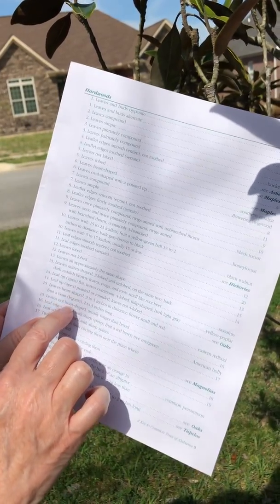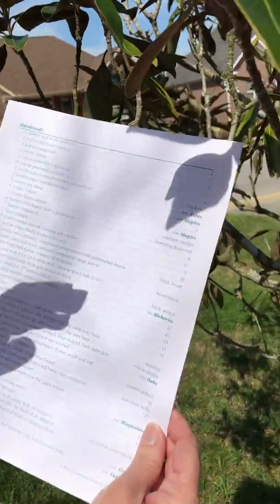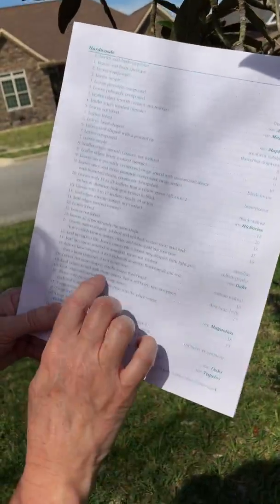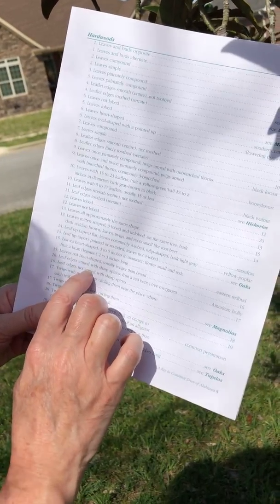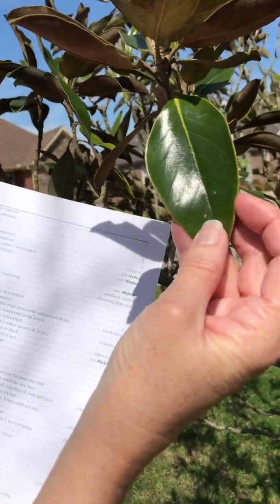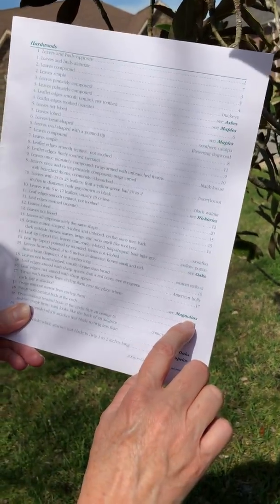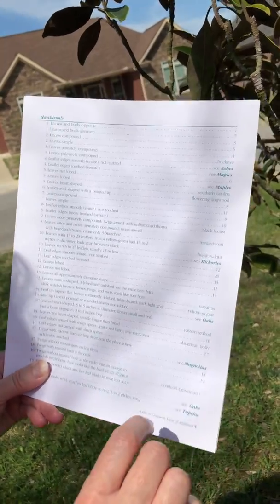They're heart-shaped or not heart-shaped. These are not heart-shaped. That takes me down to 16. They have edges, not edges. These are not sharp, they're very smooth, which takes me to magnolia. That worked, okay? So let's go do one that is different, that's got opposite leaves.